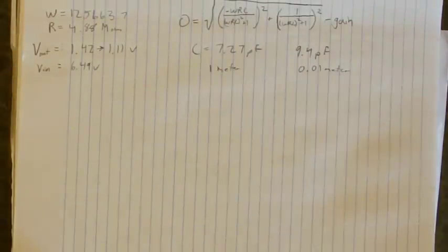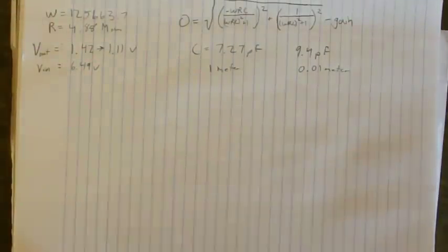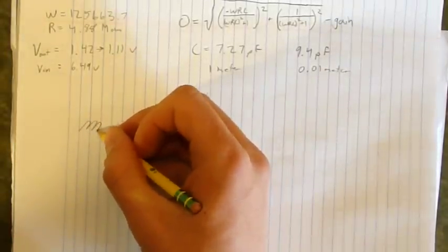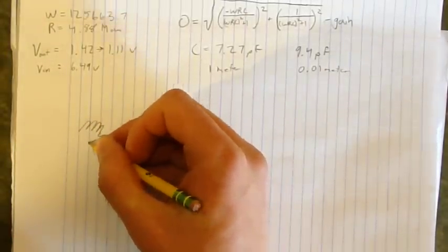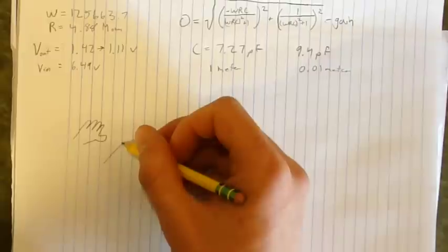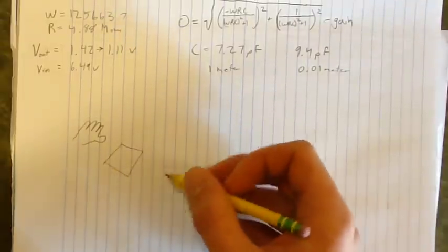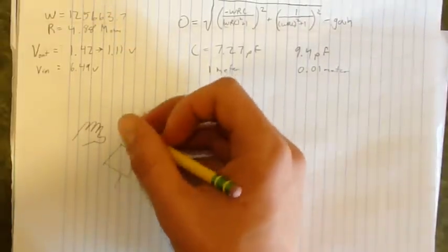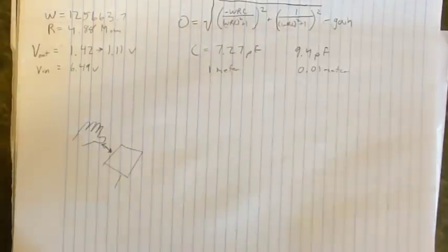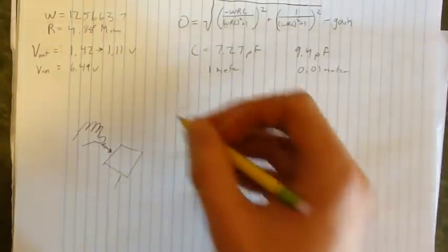Now, to model this situation, it's not so simple as saying our hand, as illustrated, and the capacitor, and the plate. We can't just say this distance must be inversely related to the capacitance, as the capacitance equation shows.